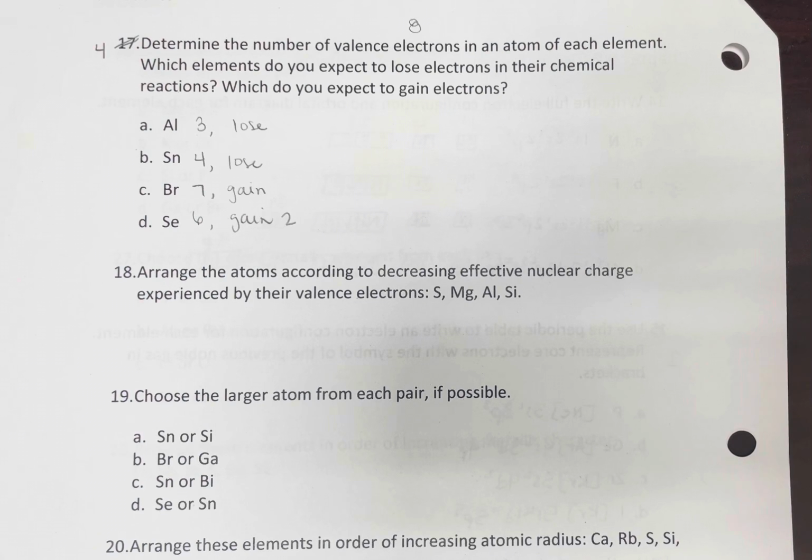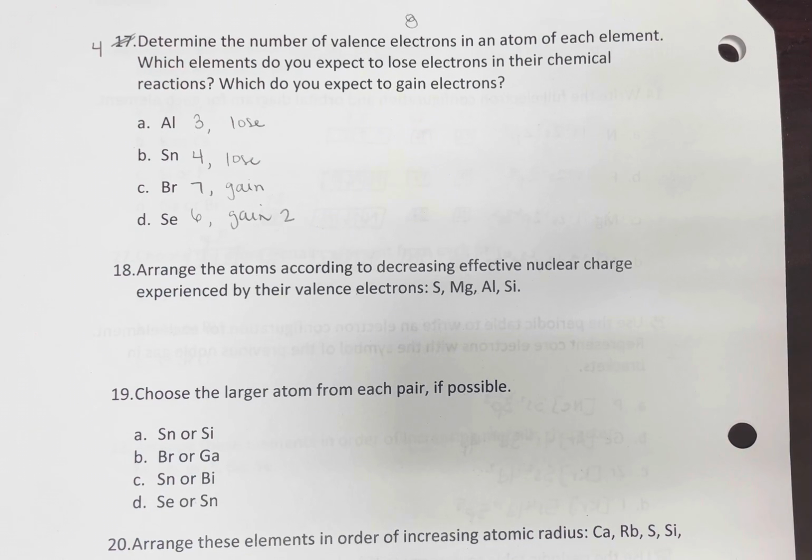Okay. Now, here we're wanting to arrange atoms according to their decreasing effective nuclear charge.